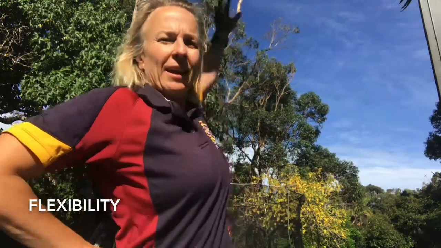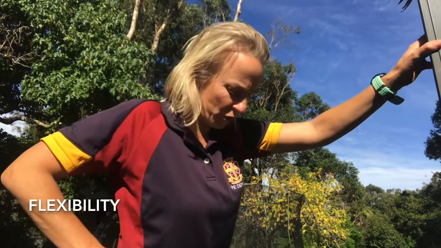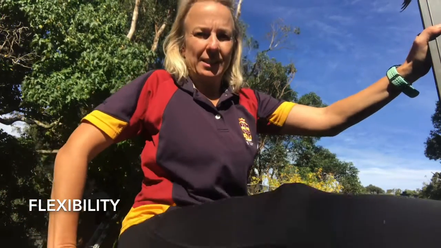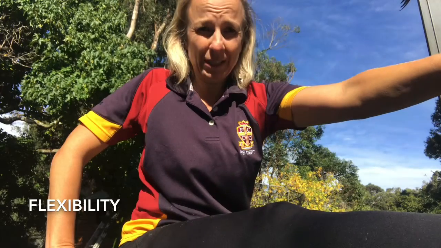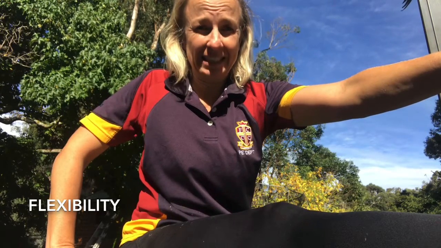Flexibility training. We could do dynamic flexibility, where we are moving our limbs through the joints. Another form is static, like a hamstring stretch, just holding a stretch for 10 seconds. That's a static stretch.